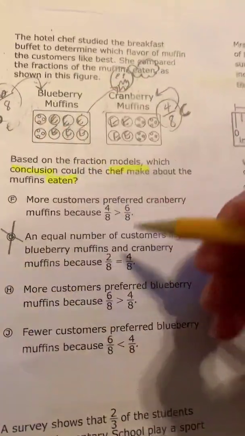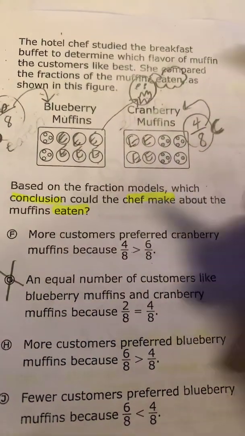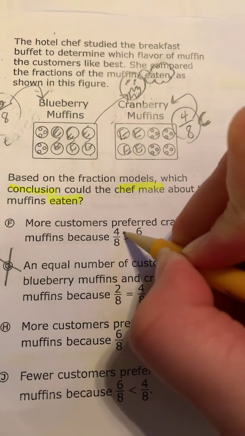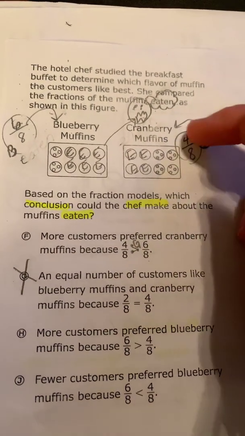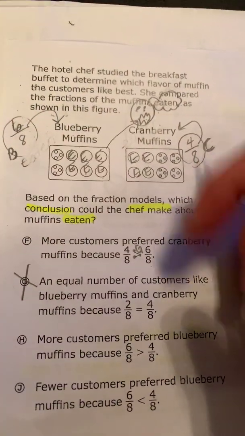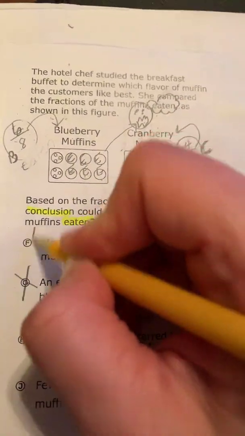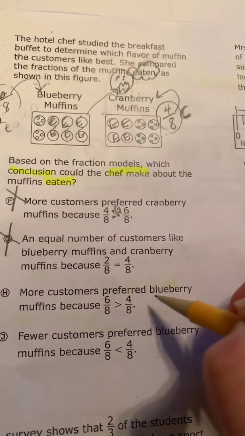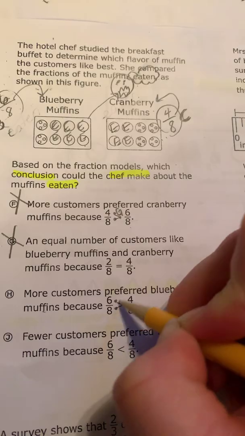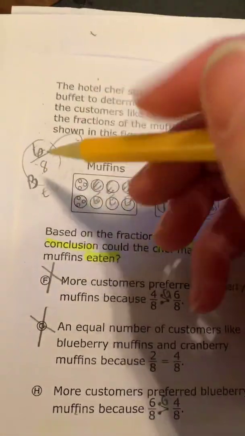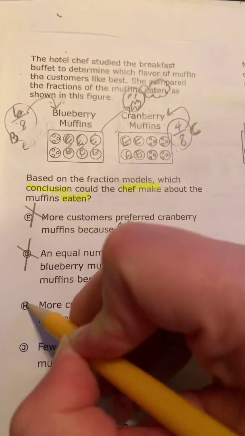First of all, I can see it's not equal, and so that one's out. So what symbol is this? I might call on a specific kid. How did you know? Yes, 2 dots are greater than 1. So they're saying 4/8 is greater. Is 4/8 more than 6/8? No, if you both are in 8s, 6 out of 8 is more than 4 out of 8. More customers preferred blueberry because 6/8 is greater. 6 gone is more than 4 out of 8 gone. And there's your answer using the models.